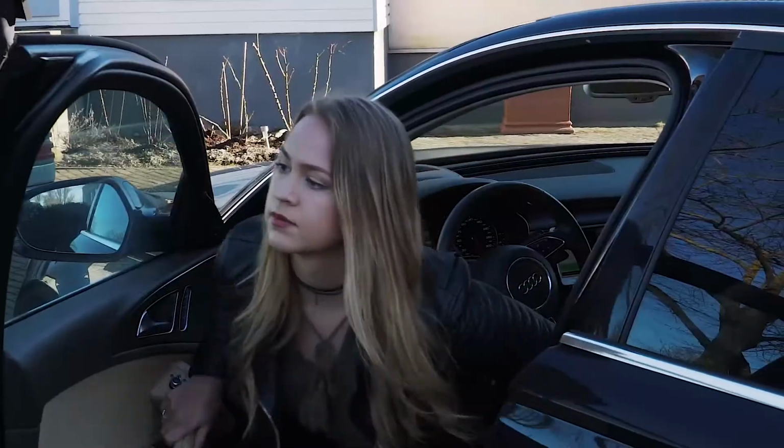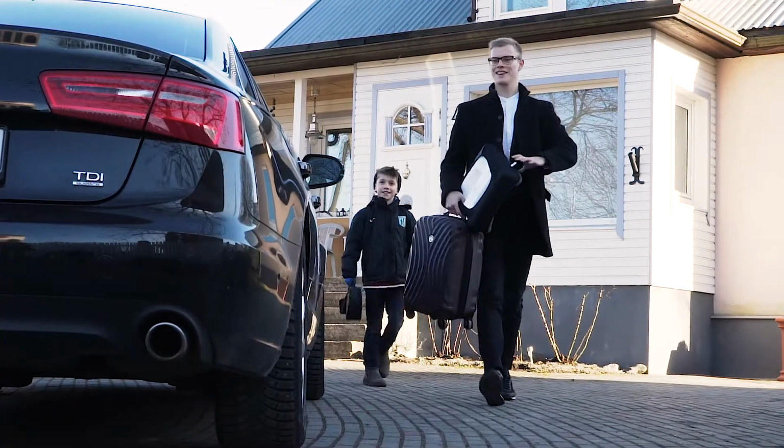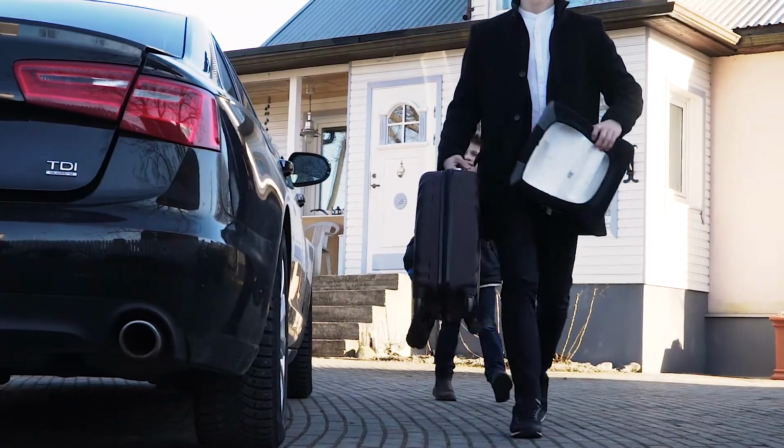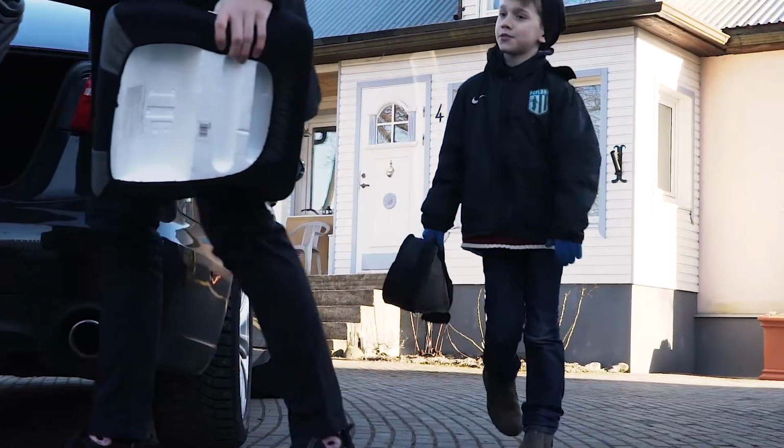Always greet the rider politely. Ask for their name to make sure you are picking up the correct rider. Keep the boot empty for riders who travel with luggage and be prepared to help them with it. To keep the boot clean, we recommend using a rubber mat.